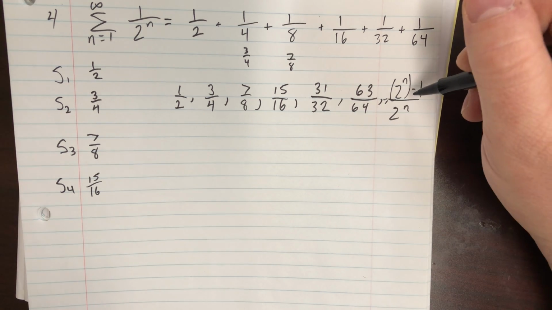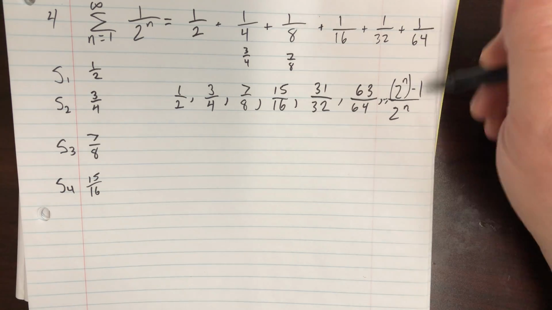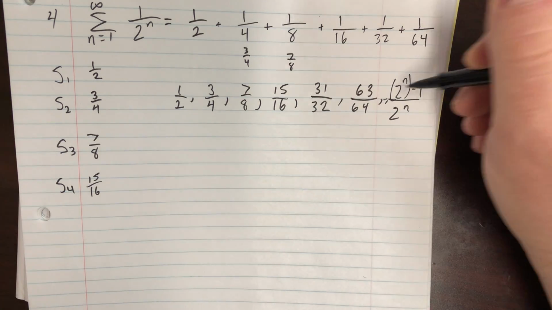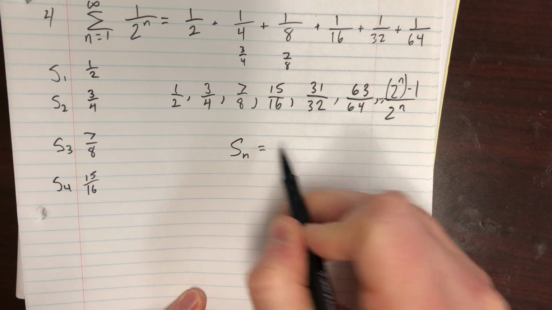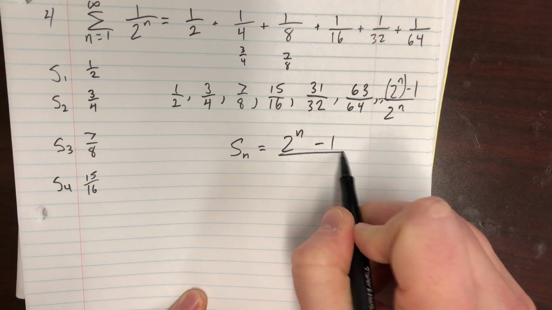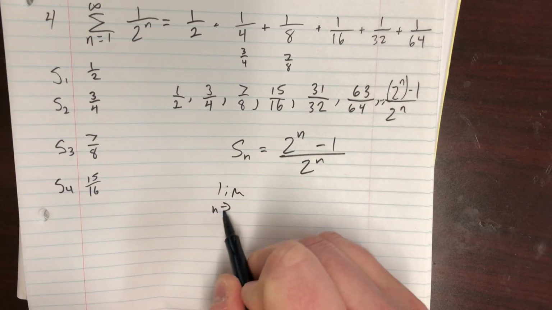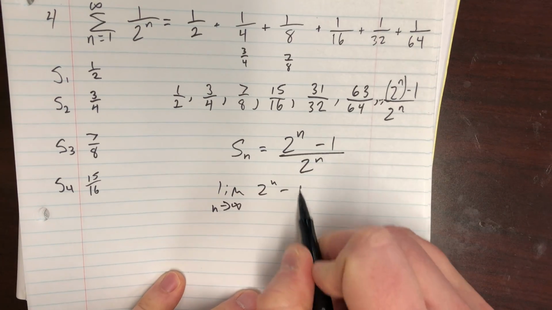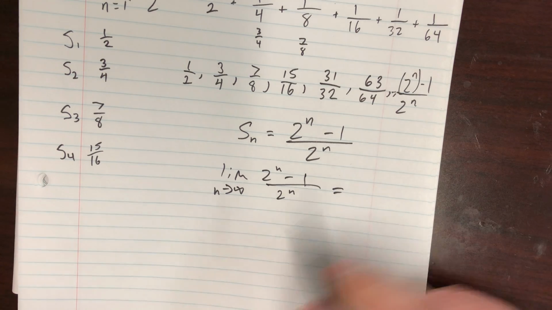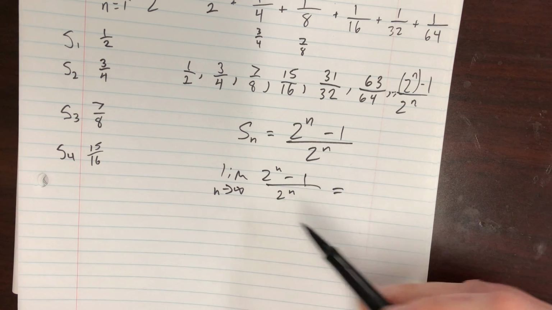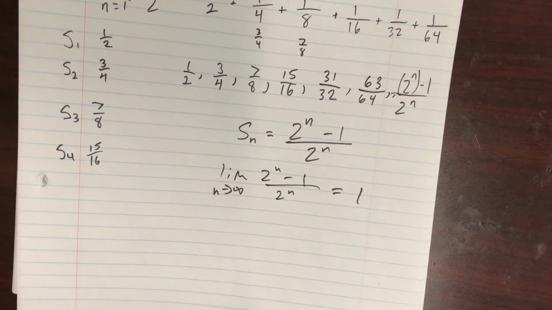All right, so if I'm trying to find the limit as n approaches infinity of this term, of our sum, we could say our nth sum is equal to 2 to the n minus 1 over 2 to the n. So the limit as n goes to infinity of 2 to the n minus 1 over 2 to the n, what is that going to be? You can use L'Hopital's rule if you're not sure. You can use your general understanding of horizontal asymptotes. This approaches 1.